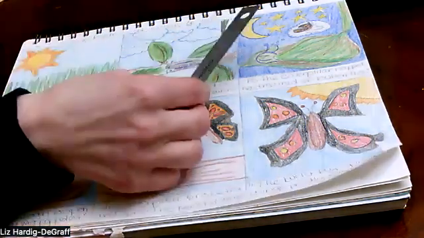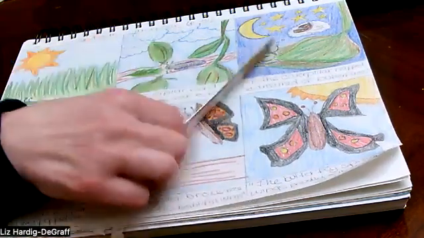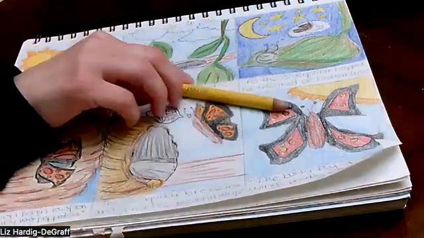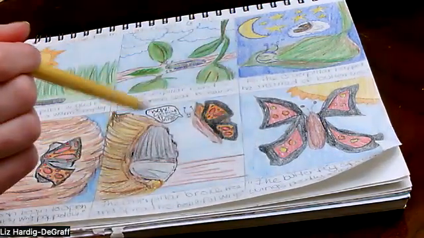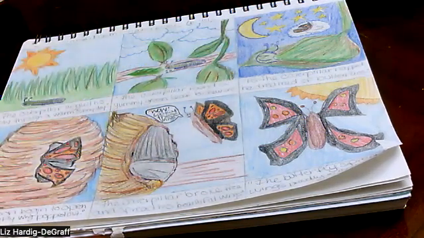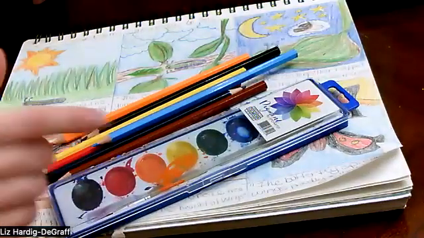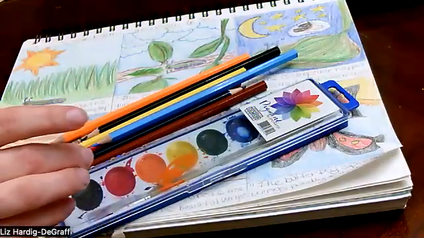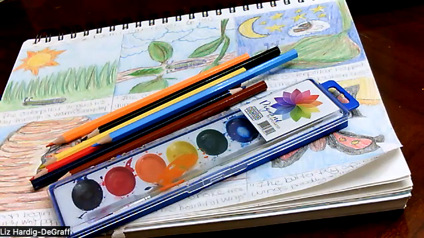So for this, I would recommend a ruler, or you can use your text or some kind of book that has a straight edge so you can get those nice straight lines. I would definitely use a pencil at least to get your ideas down and to do your initial sketch. And then you can choose your medium. I used colored pencils for mine, but you are welcome to use watercolor paint or other paint. You can use markers, crayons, oil pastels, chalk, charcoal, whatever you want to use.